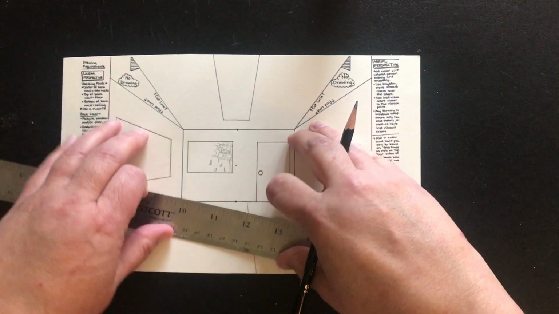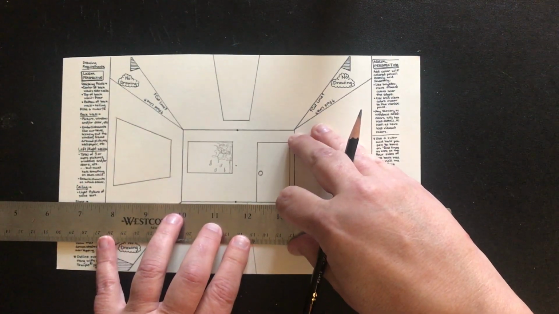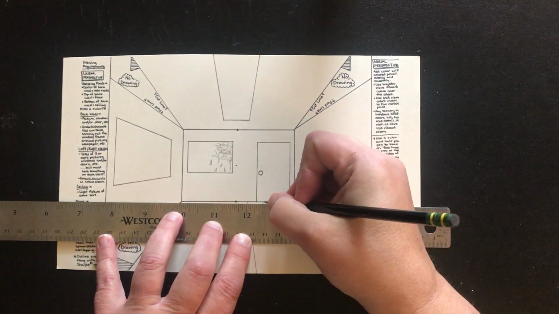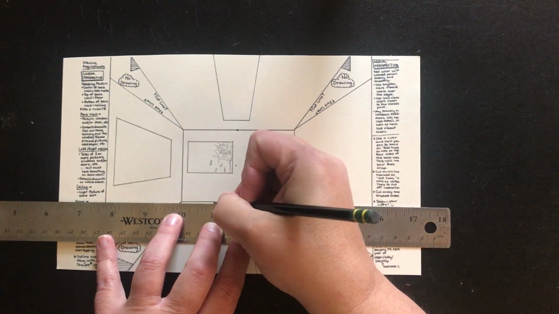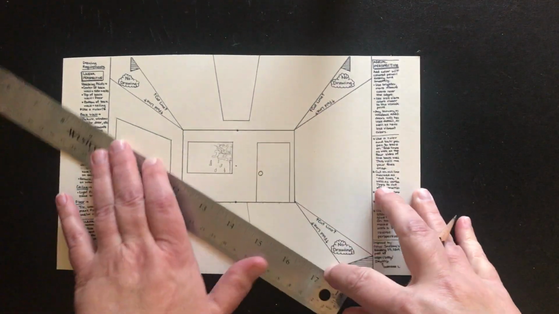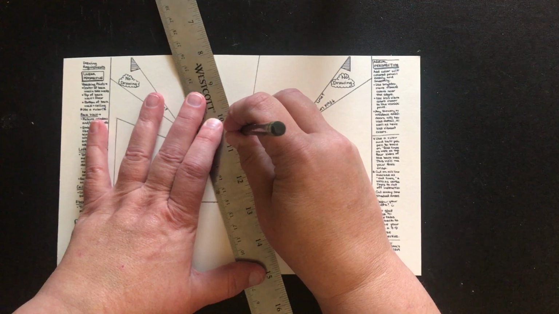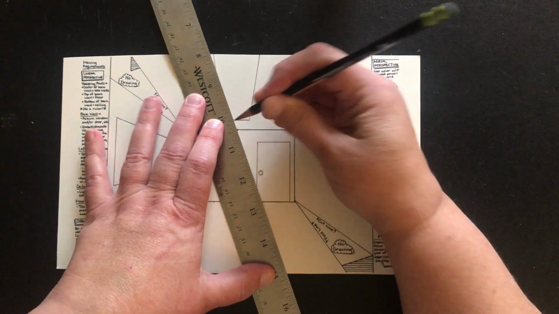Actually, I think what would be easier is if I just made some marks across the bottom here. I'm going to make a mark every half inch. It just happens to work out really well. Those will be my little lines that I'm going to line up to. Again, I'm going to line up to that vanishing point, then line up to my little mark that I made.